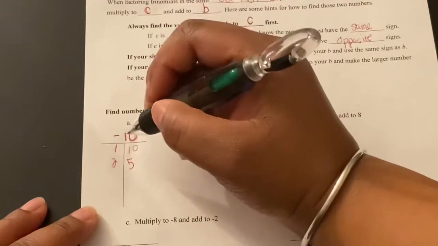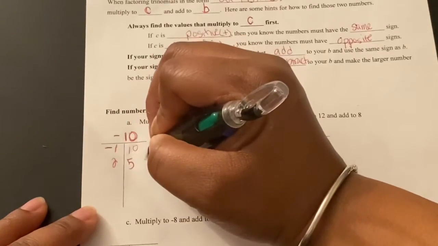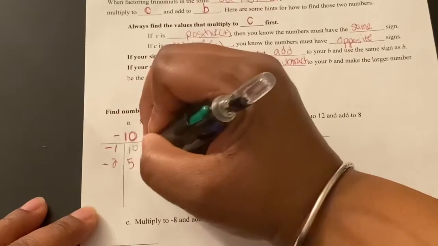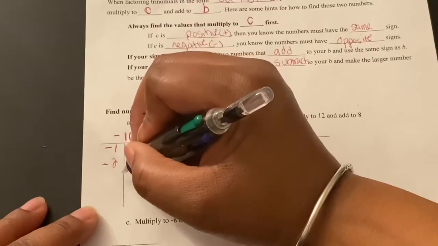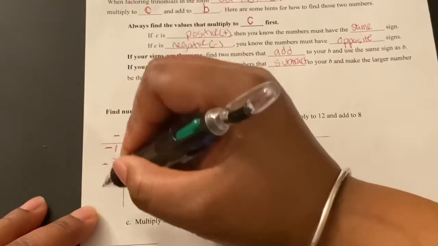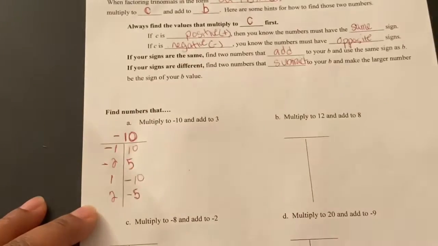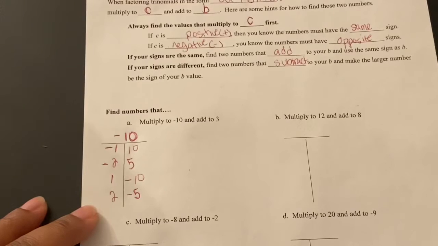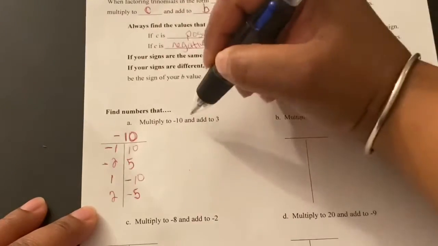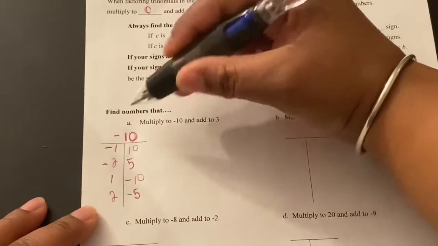So that means it can either be -1 and 10, because -1 times 10 is -10. It could be -2 and 5, because -2 times 5 is -10. Or it can be 1 and -10, or 2 and -5. I will advise you, when you're doing this, write out all of your options. Write out every single sign variation.